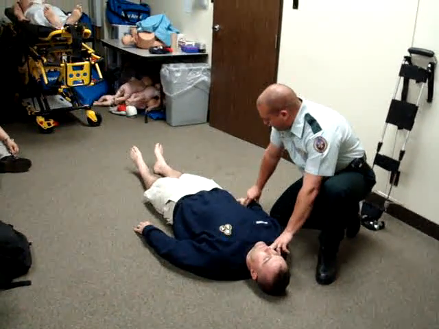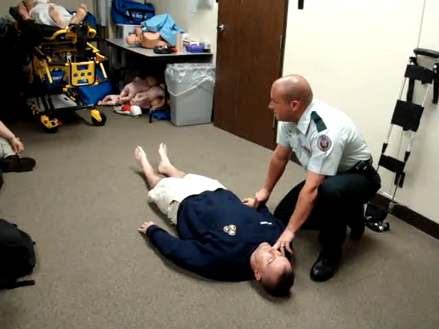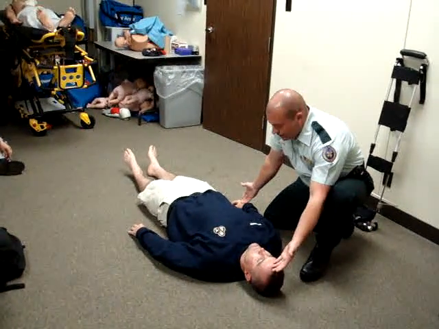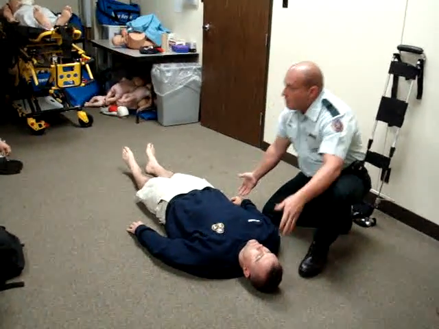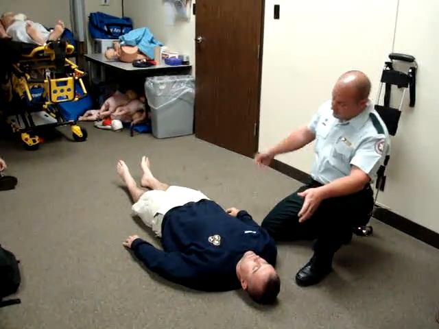I'm going to check my patient's pulses at the radial and the carotid. I'm going to check his skin color and condition. Okay, I will now do a rapid blood sweep.